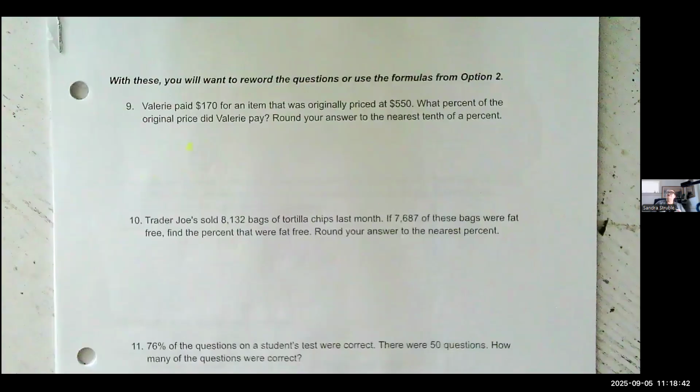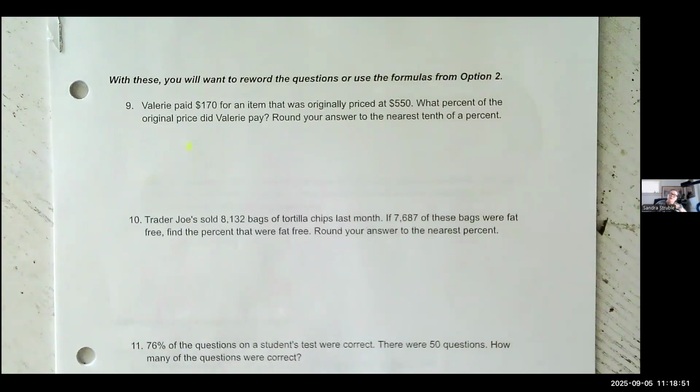Now, with these, you're going to want to reword the questions to use the formulas that we've already been using. That's why we stayed pretty consistent in class with using these same exact ones. We just need to be able to figure out which is the part and which is the percent, which is the whole. It's relatively easy to figure out the percent because it has a percent symbol. The part is the smaller number because it's part of the whole.